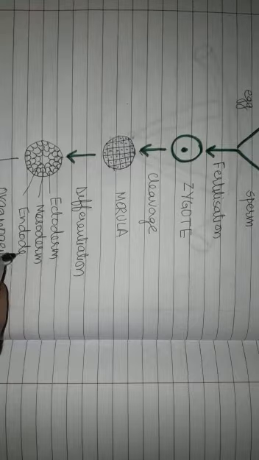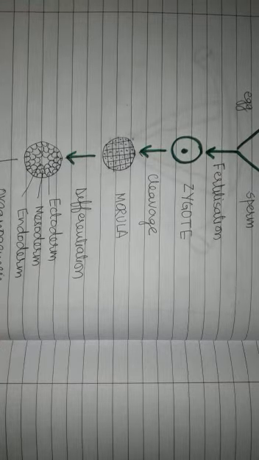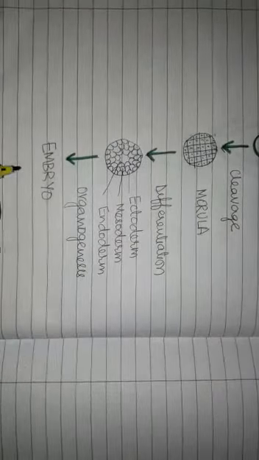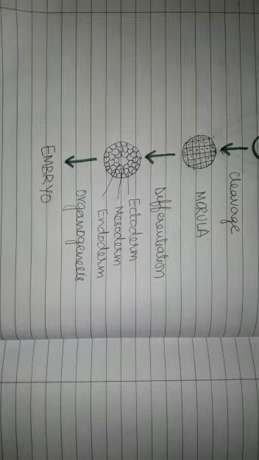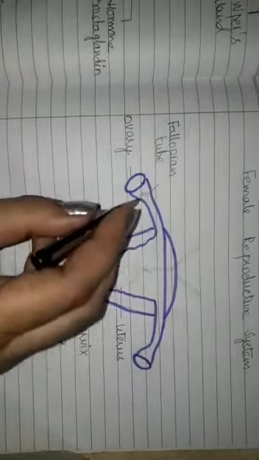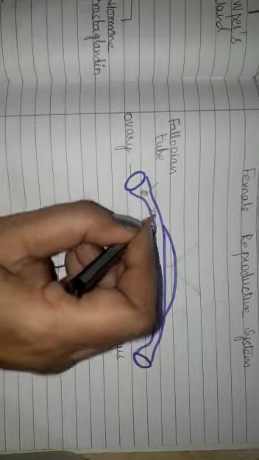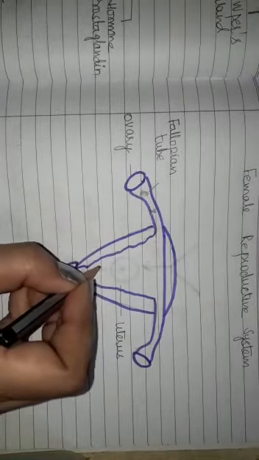And from these three layers, different organs and organ systems start forming, and the process is called organogenesis, and this results in the formation of embryo, and this embryo development takes place inside the uterus. Means where did fertilization take place? Fertilization took place in the fallopian tube. And where is the development of the embryo? In the uterus. So the zygote travels down into the uterus and then its development takes place.